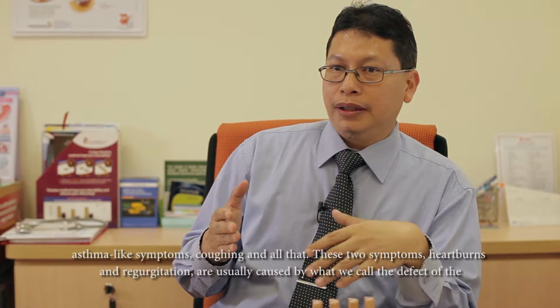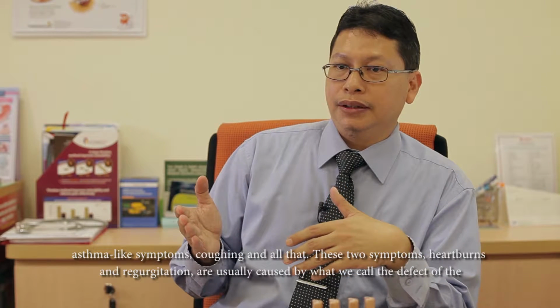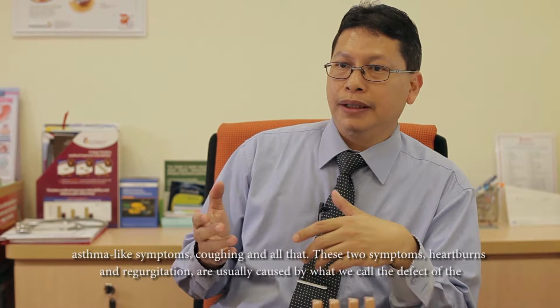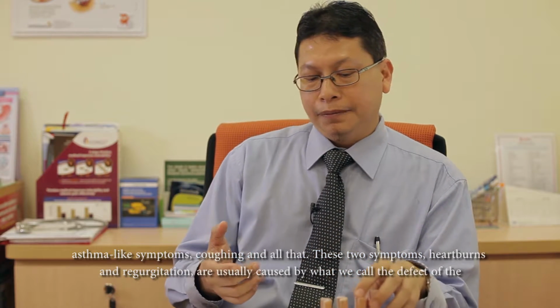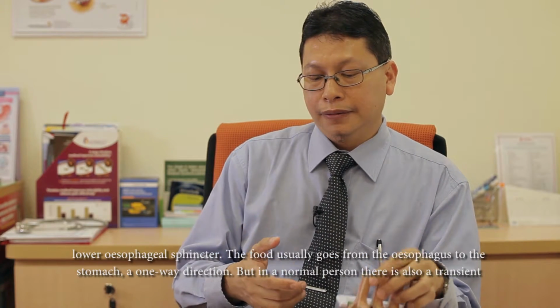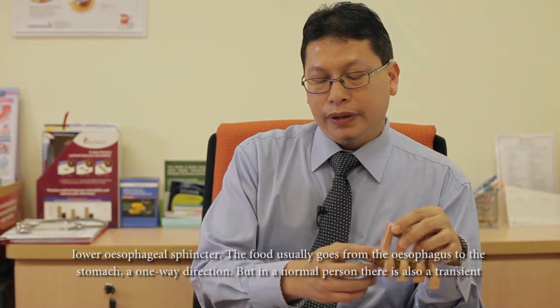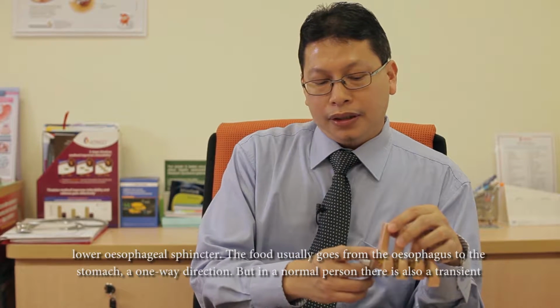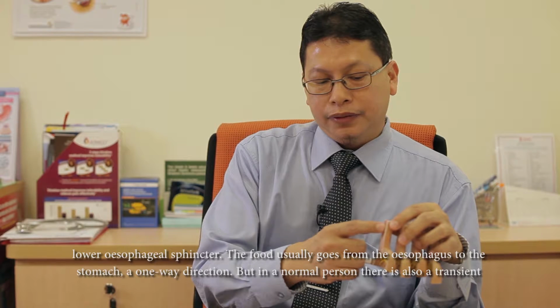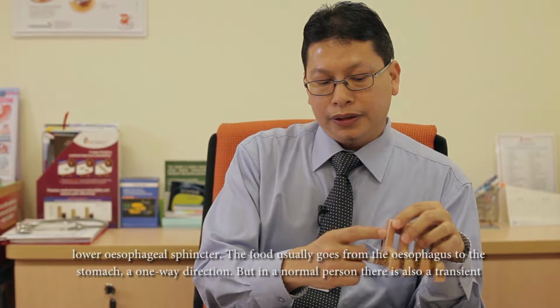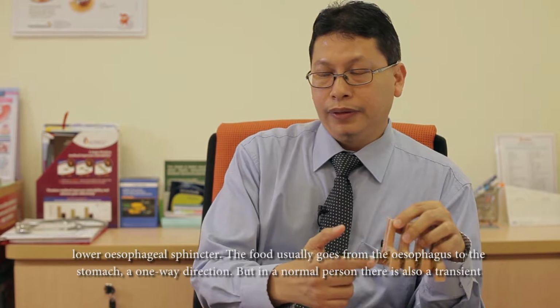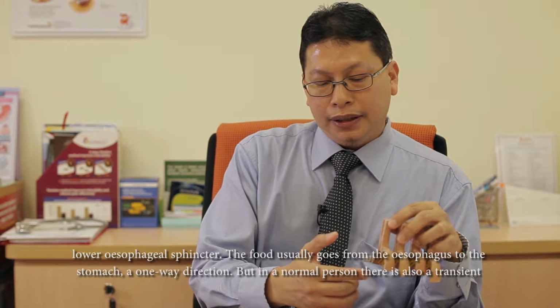These two symptoms, heartburn and regurgitation, are usually caused by what we call a defect of the lower esophageal sphincter. Usually the food goes from the esophagus to the stomach. It's actually a one-way direction.